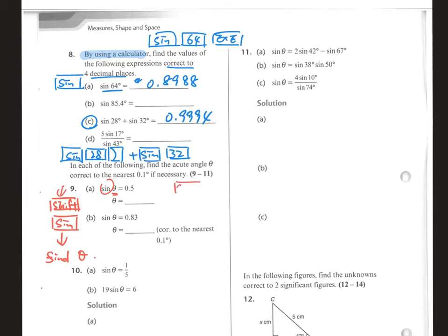Then in calculator you use shift sine and then 0.5, and you can obtain the theta accordingly, which is 30 degrees. Now you may try 9b by yourselves.